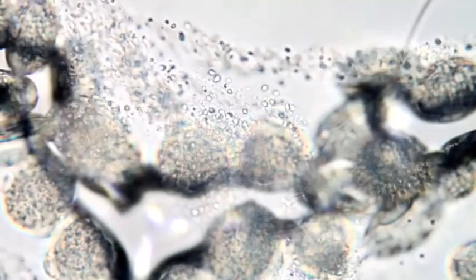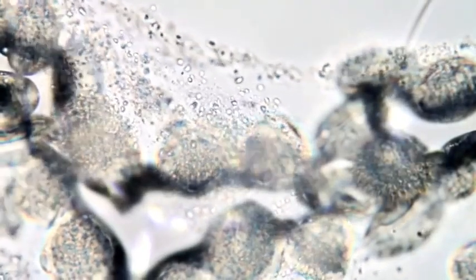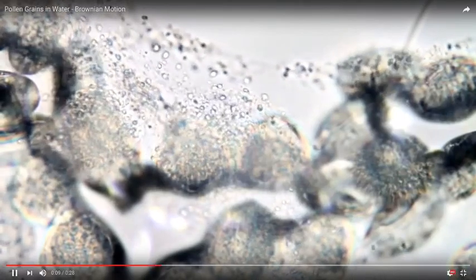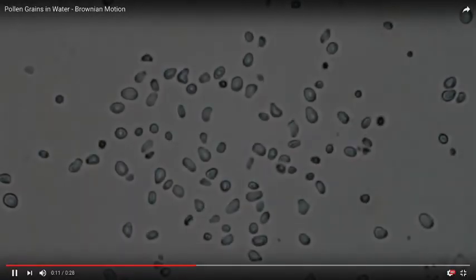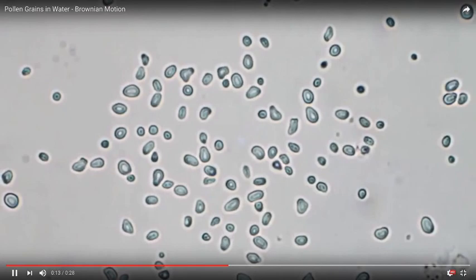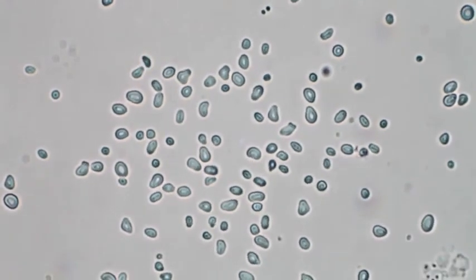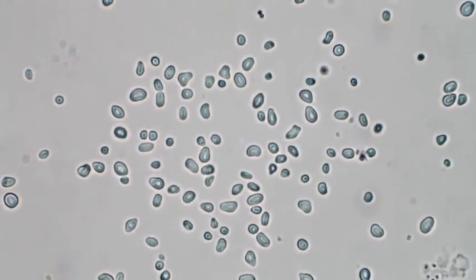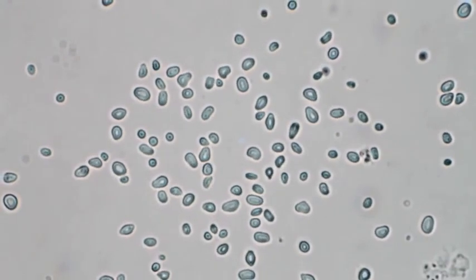So these are the grains of pollen, these big pieces here, and these are the particles coming off. So there's jiggling, right?